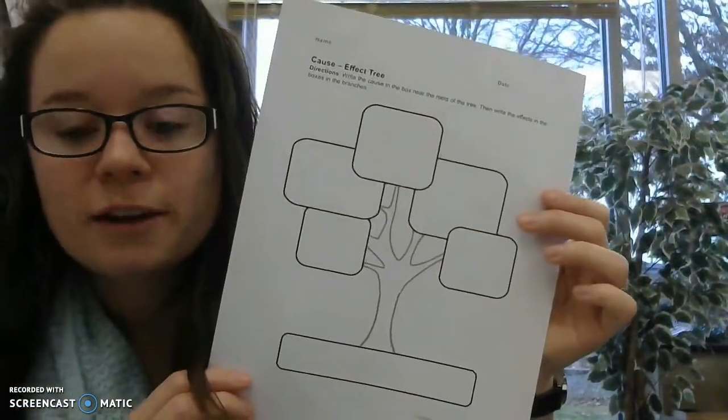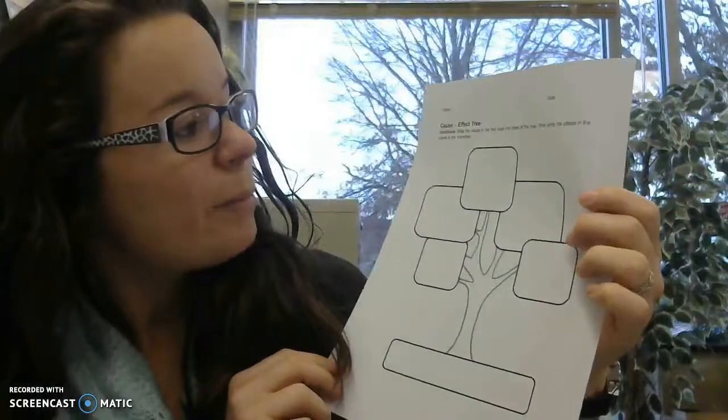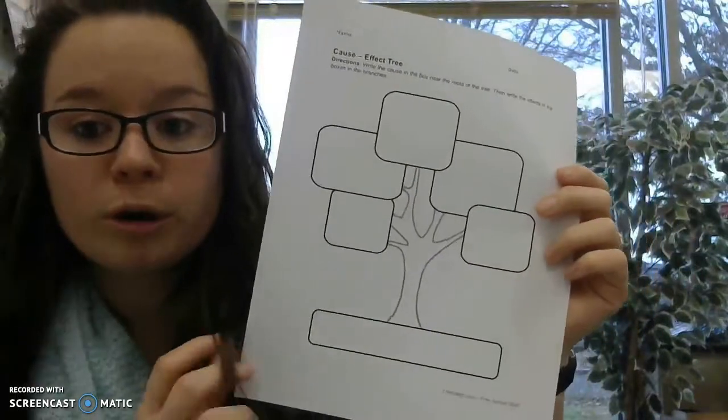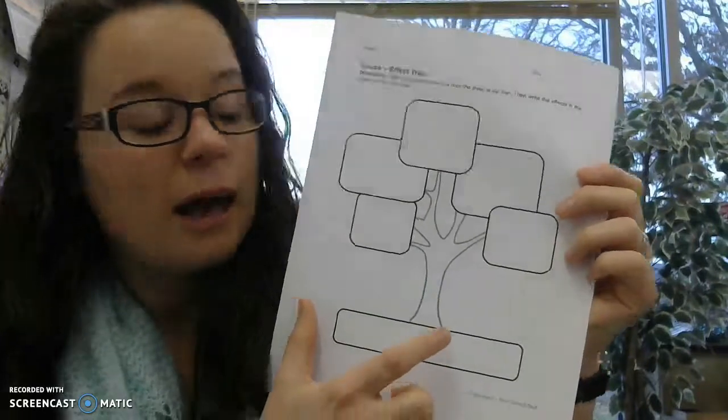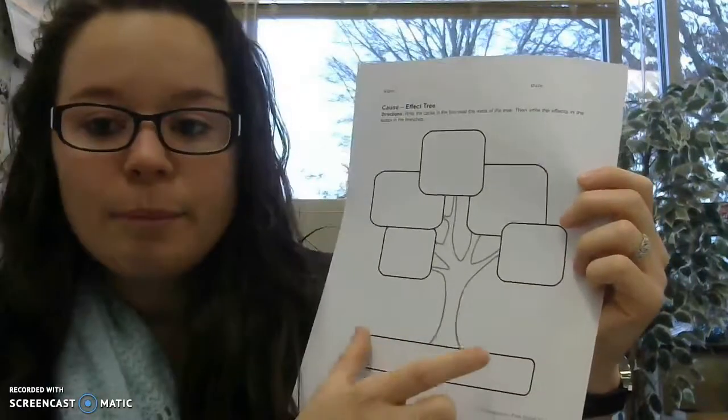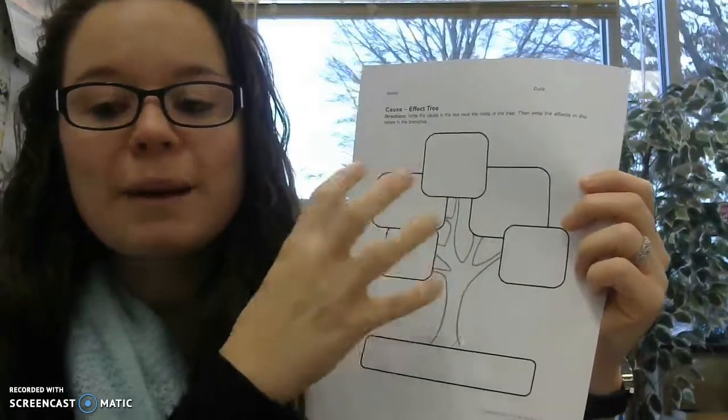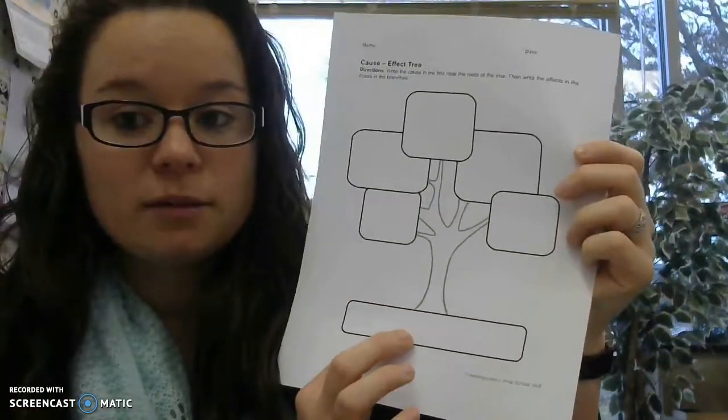Okay. You could also choose the cause and effect tree. So again, you're going to pick something that happened that's pretty important in the story to the main idea, and you're going to write that main event down here. And then, because that happened, you're going to tell me what other things have happened. How have the characters changed? How has the setting changed? How have the things in the story changed because of that big event? All right. And if you chose that and you finished early, you could color it if you'd like.